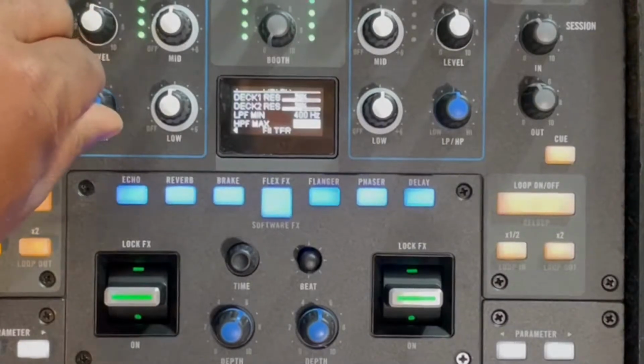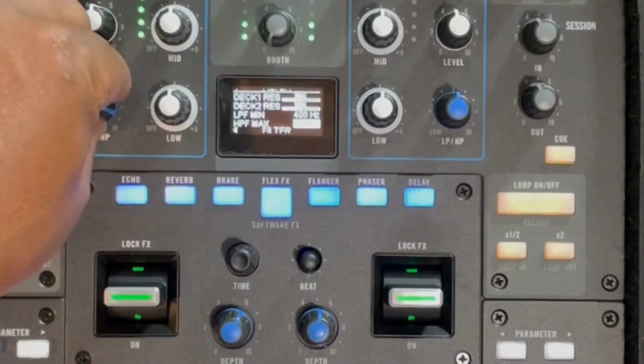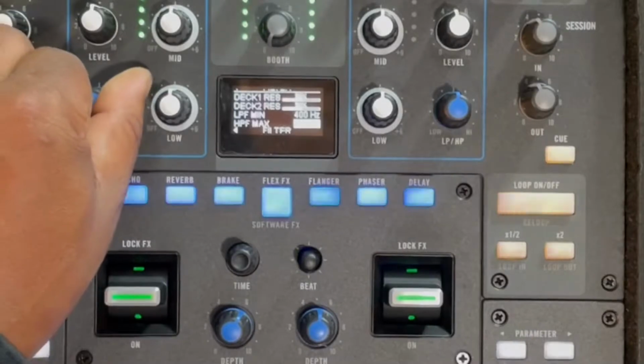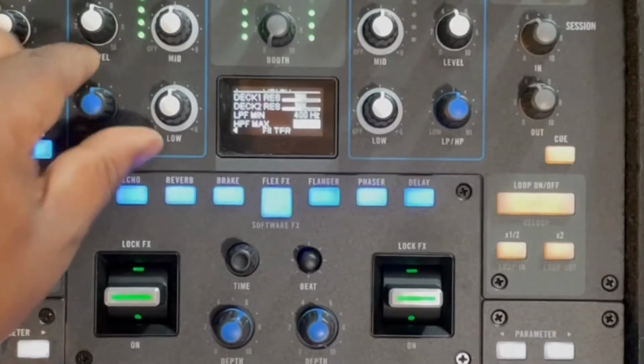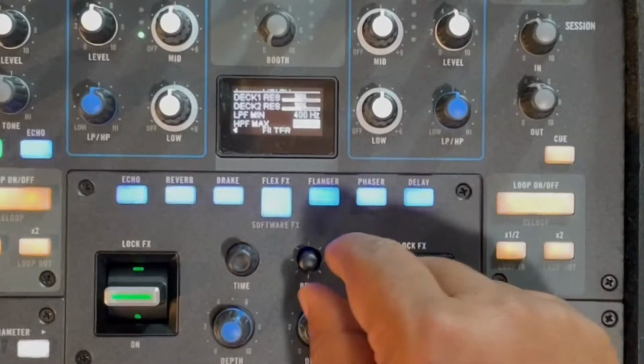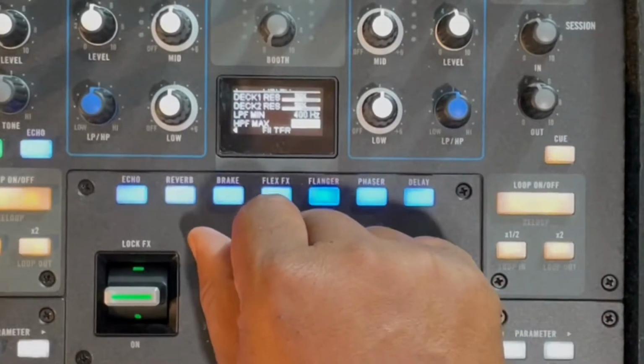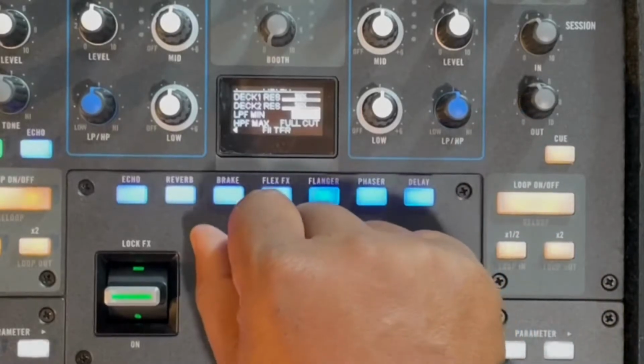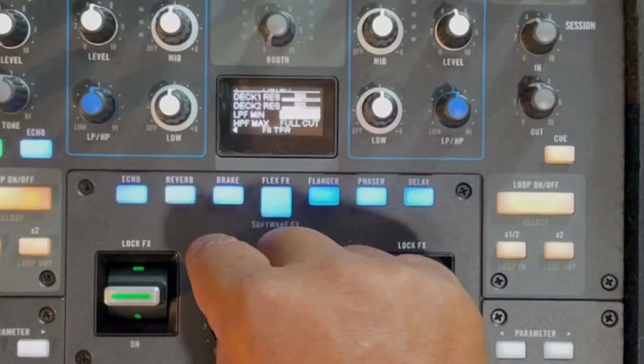So now it's not a full kill when I go hard left or hard right. I actually prefer it to be a full cut. So I'm going to go back to the full cut on both channels.